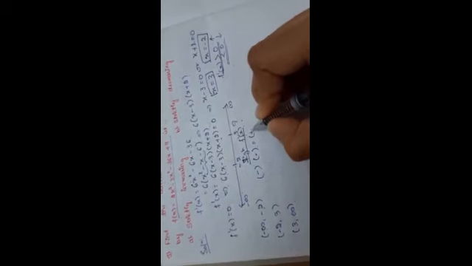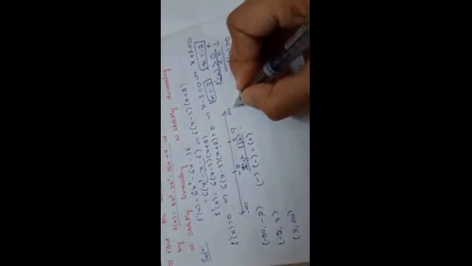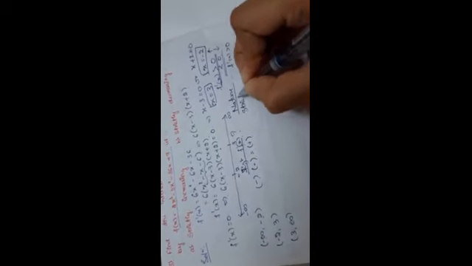We are going to get positive. So what is the sign of f dash of x? It is positive. So the sign of f dash of x is positive, which implies f dash of x is greater than 0. It is greater than 0, so what is the nature of the curve? It is strictly increasing.